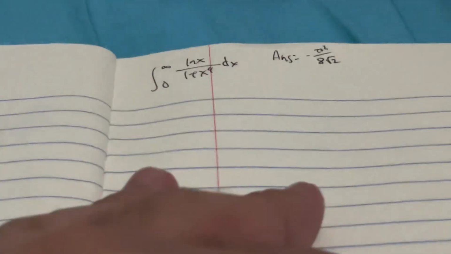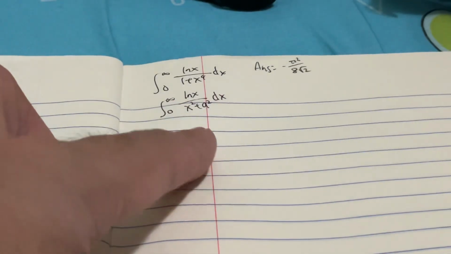So what's our method 2 to this integral? Let me just show you. First, we have a formula here. We are going to use this formula soon, which is the integral from 0 to infinity of ln x divided by x squared plus a squared. First thing, we are going to find the result to this integral.